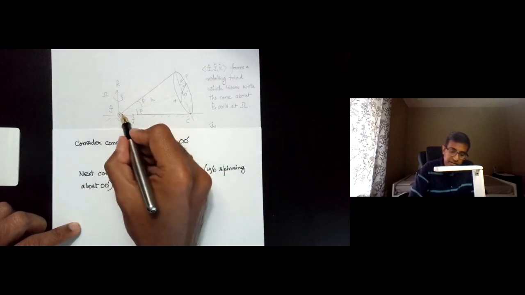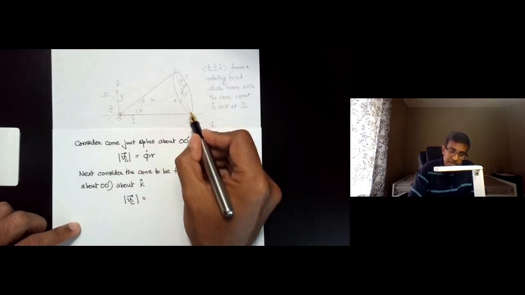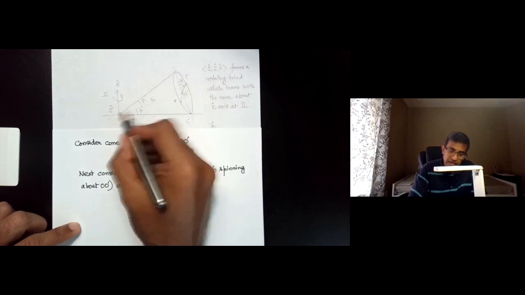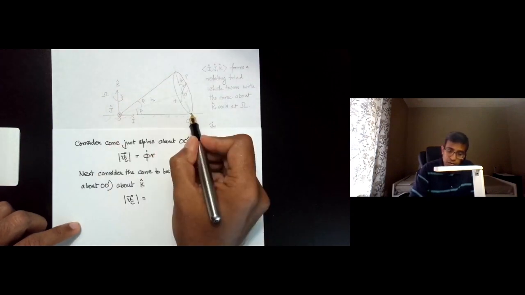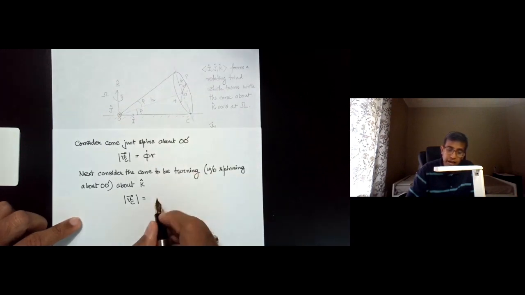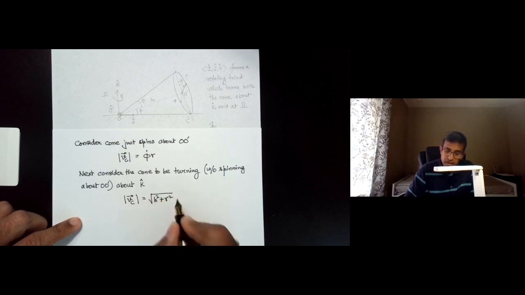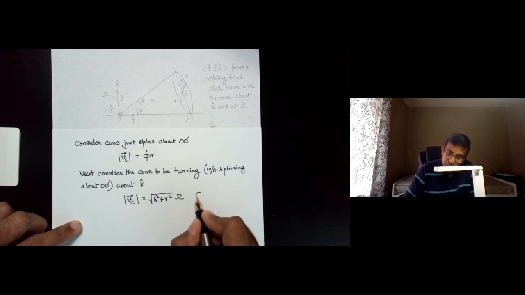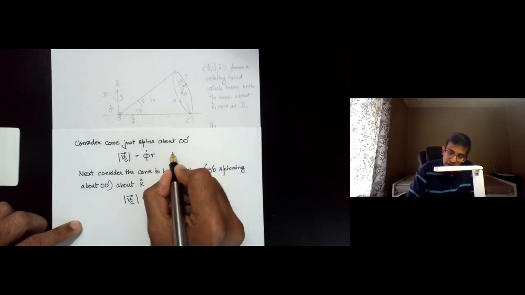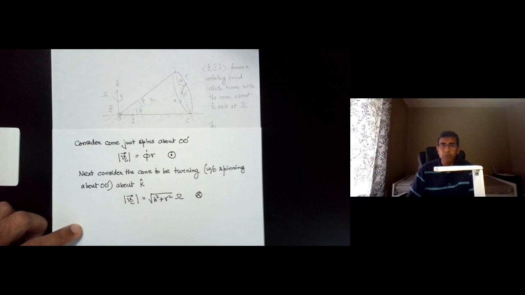If this distance is h and this is r, and this is a regular right-angled cone, then this distance from O to C is going to be the square root of h squared plus r squared. So the square root of h squared plus r squared, times omega. That would have been the velocity of C, and in this case it would have been pointing inwards, and in the other case, this would have been pointing outwards.